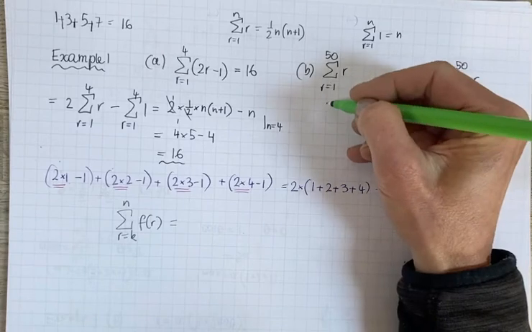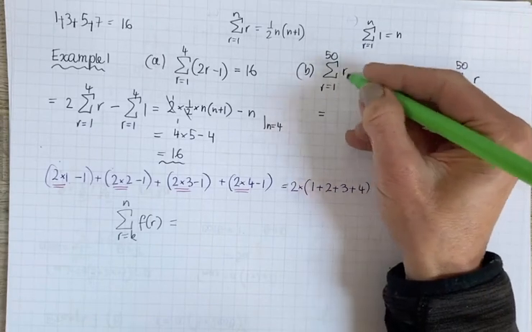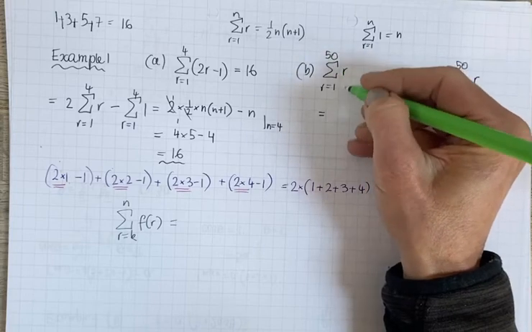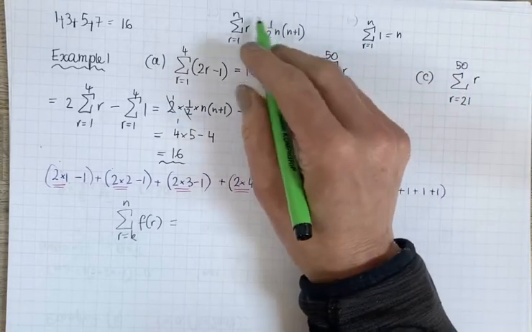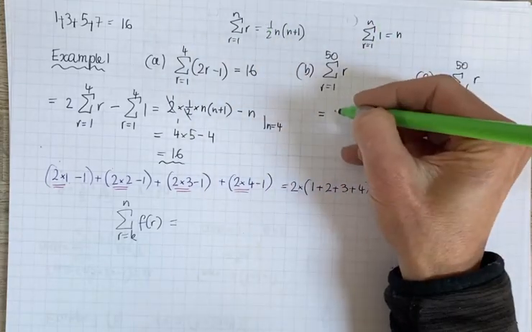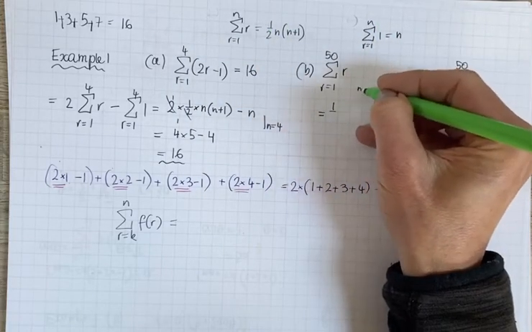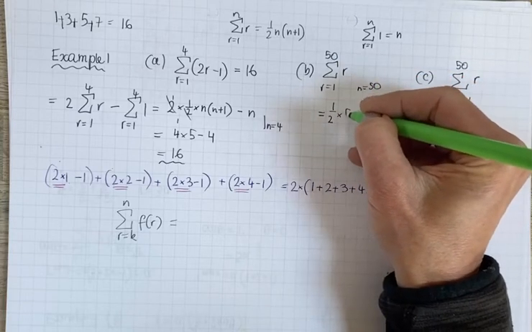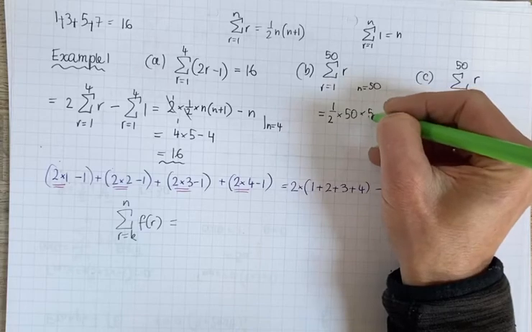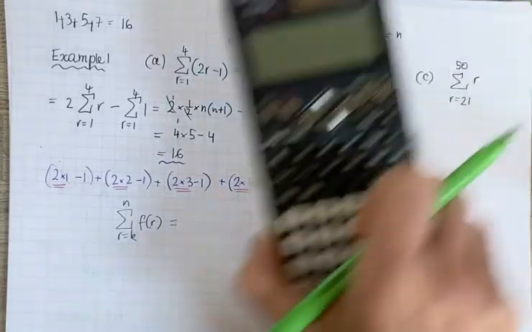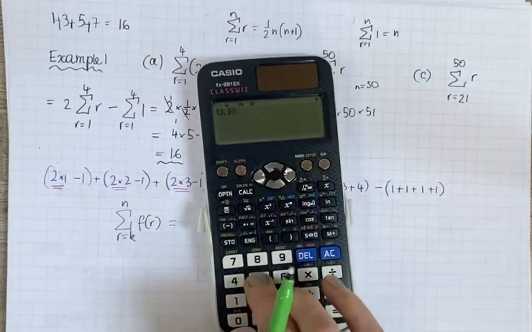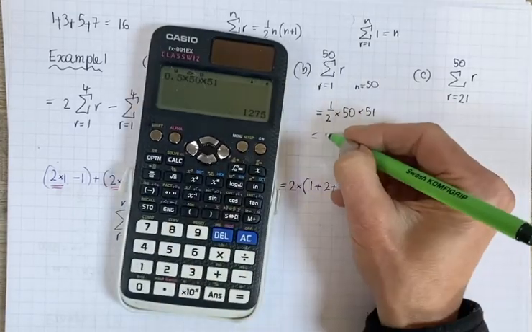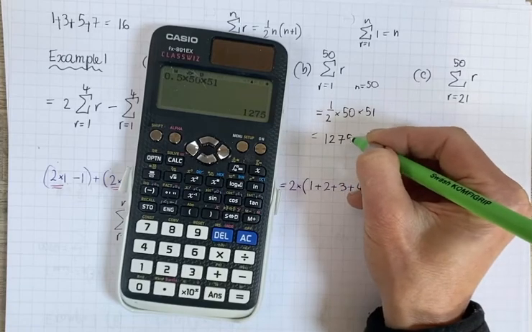Okay, part B, we are going to find the sum of 50r. So the formula is written. I always copy the formula, write it down in the exam, and then we're just going to put n equal to 50, and you come up with a half times 50 times 51. So that's going to be 0.5 times 50 times 51. That's 1275.